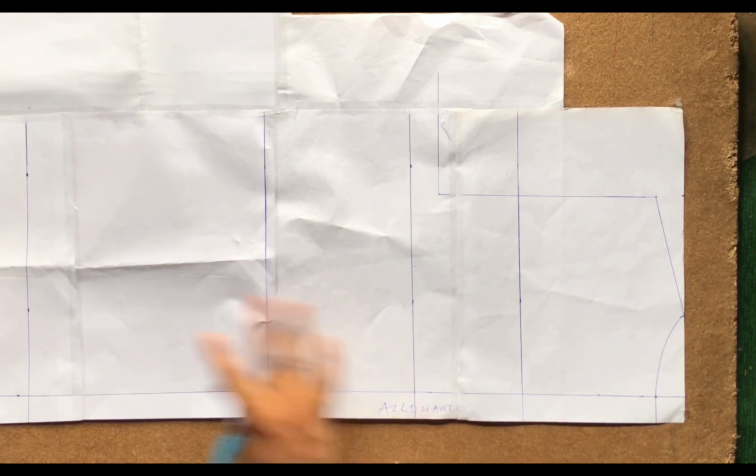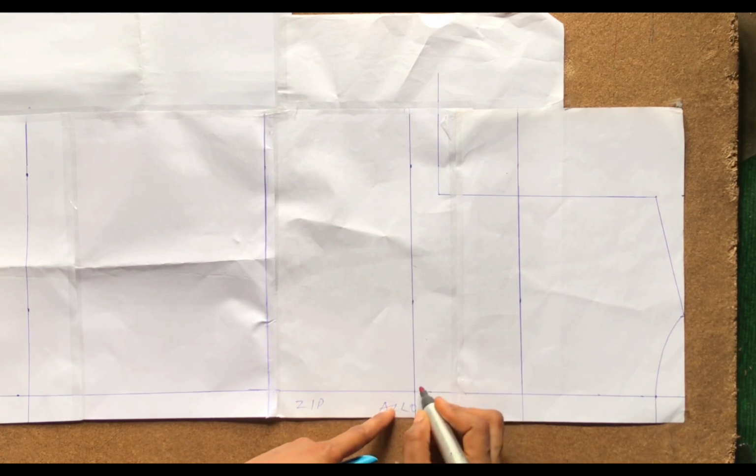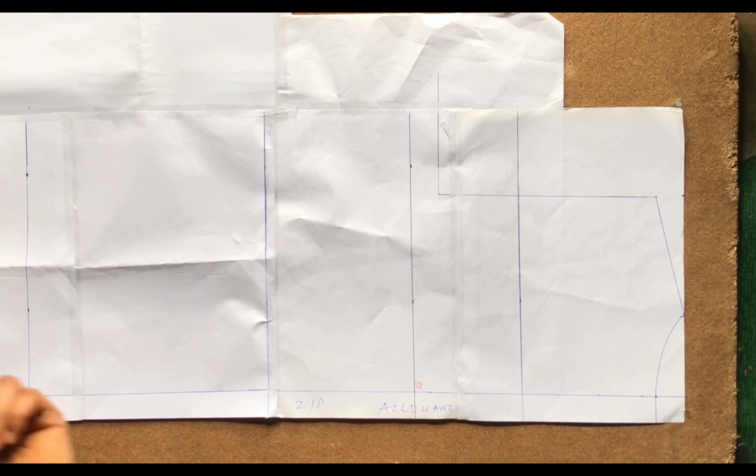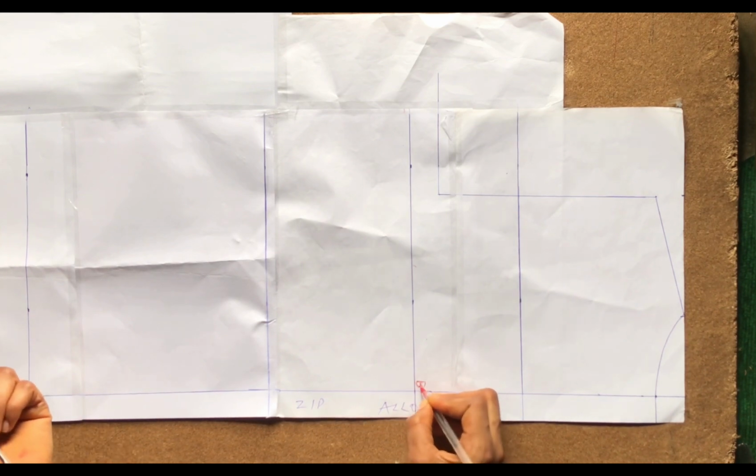So now I'm going to place the bust palm measurement. Remember, the bust palm measurement we're working with is 7.5 inches, and 7.5 divided by 2 is 3.75.